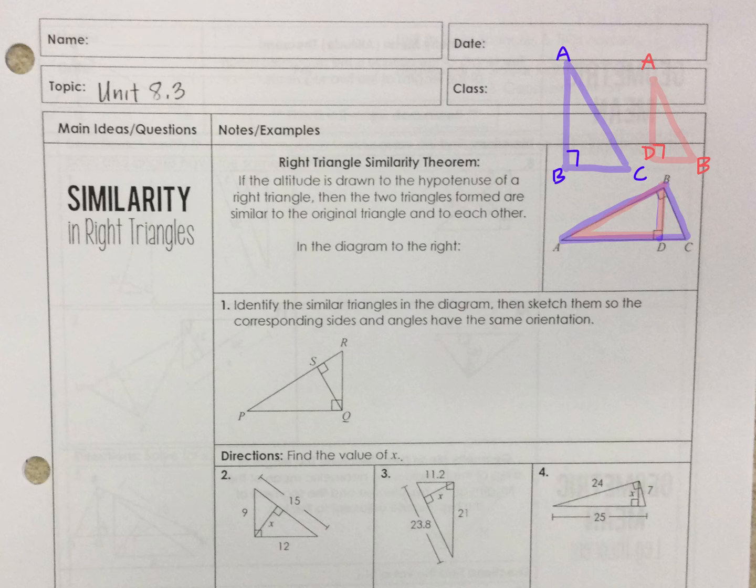I got to get one more triangle out of there. I'm going to get this green one out. I'm going to get this little guy out, this green one. He didn't even need to be turned. He's already on his side. So I'm going to draw him up here. He's a little guy.